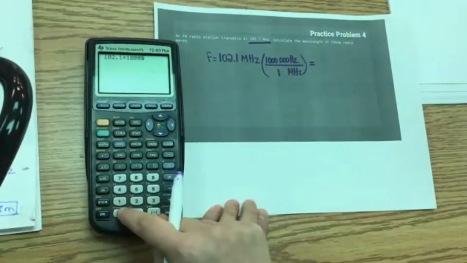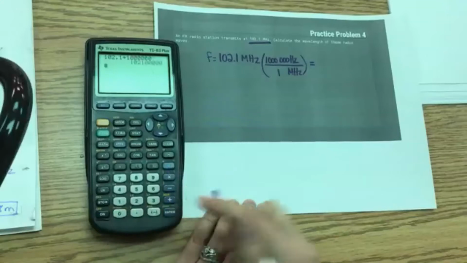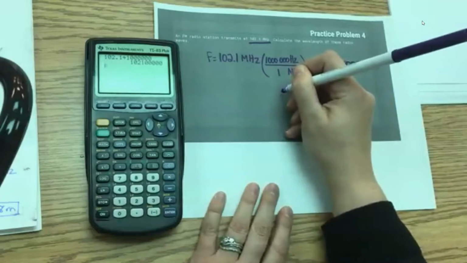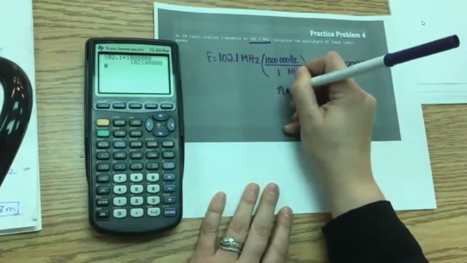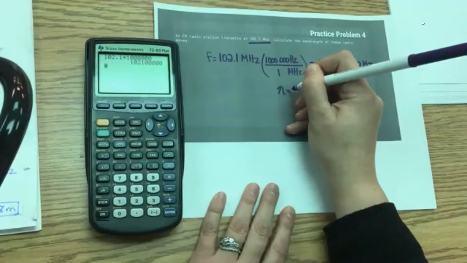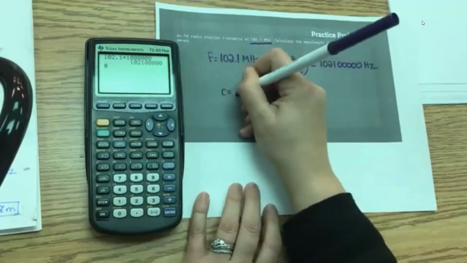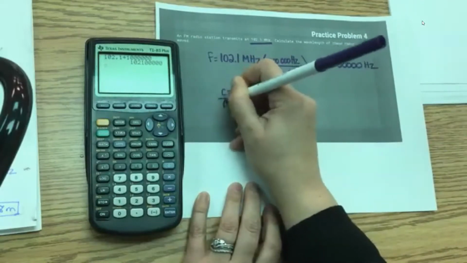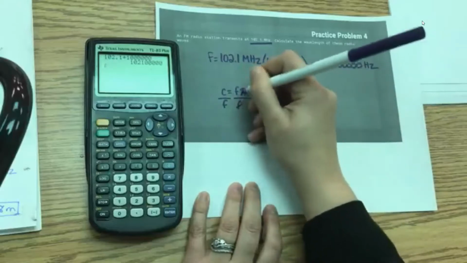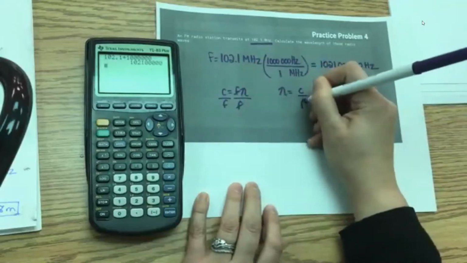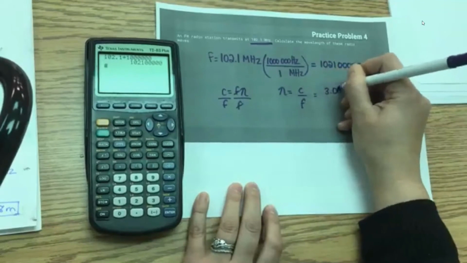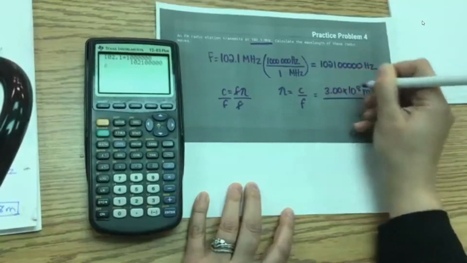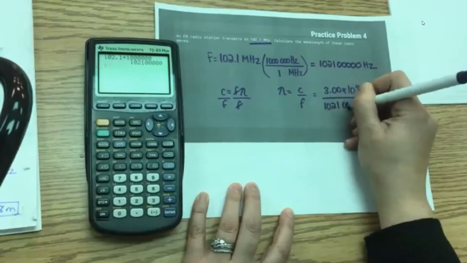So again, I'm going to plug it into the calculator, and I'm going to get a very large number. So now I have my frequency written down. I'm going to solve for my wavelength. Wavelength is my constant over frequency. Don't forget to put your original and then show how you got there. So wavelength is constant over frequency. I'm going to put it down with my 3.00 times 10 to the 8th. I'm going to put my frequency that I wrote up above.